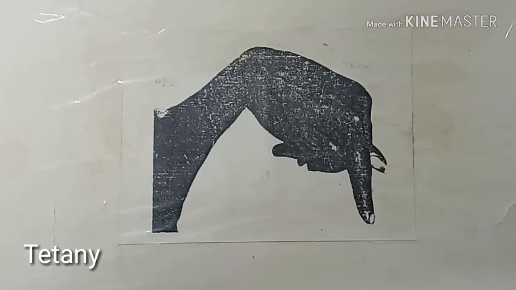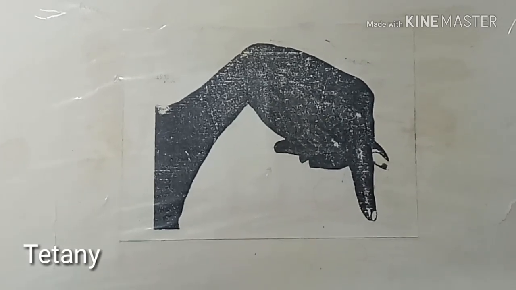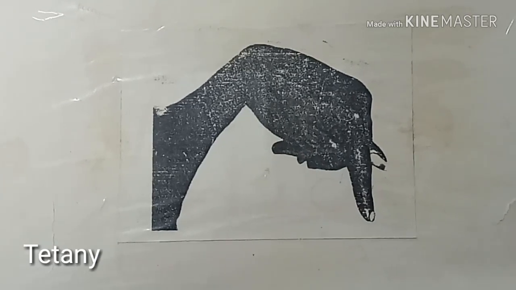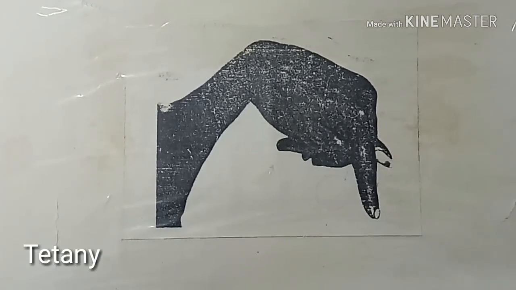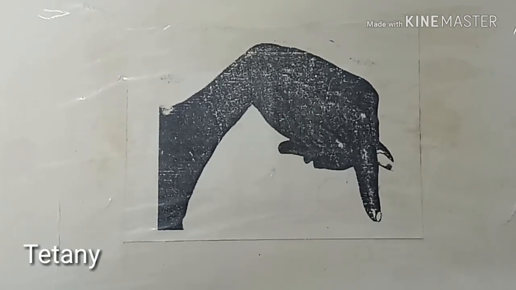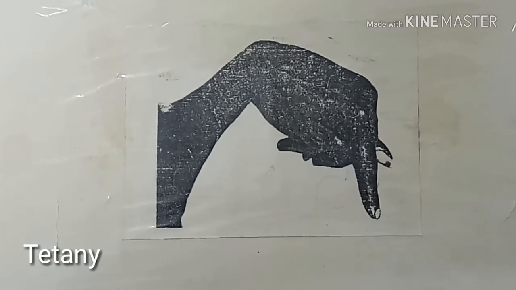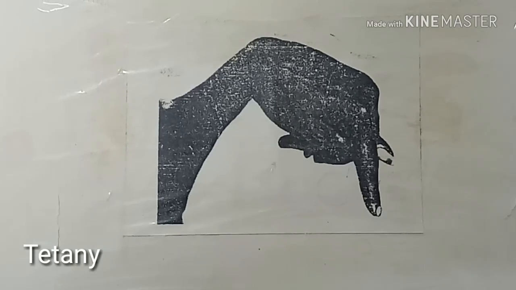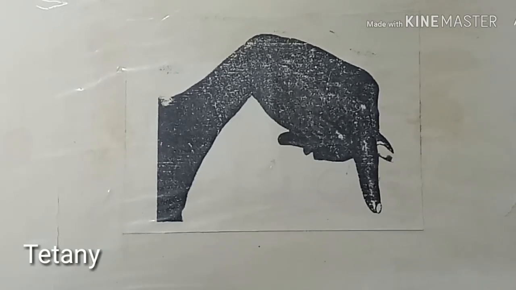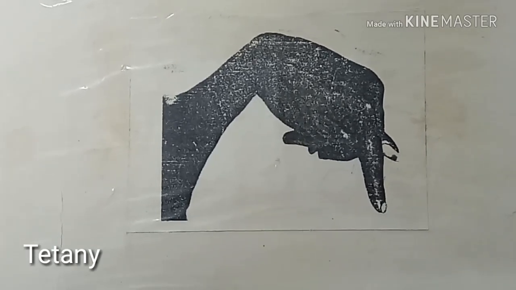Another cause for tetany, that is hypomagnesemia, and that also causes tetany because magnesium ions are also associated with neuromuscular irritability. Another cause for tetany is alkalosis, which reduces ionic calcium and can produce tetany.